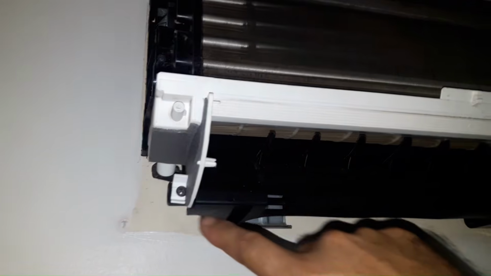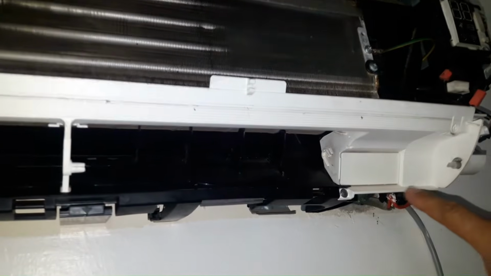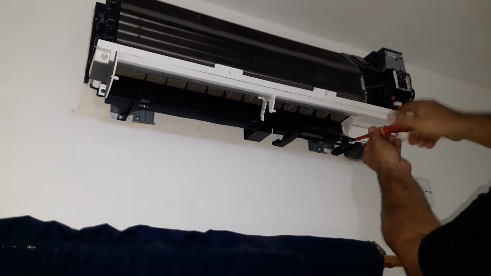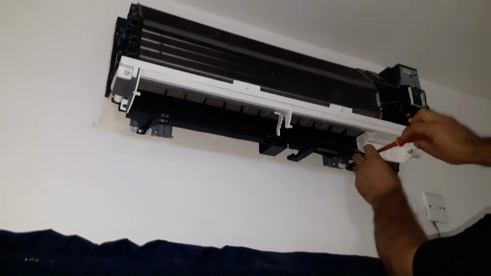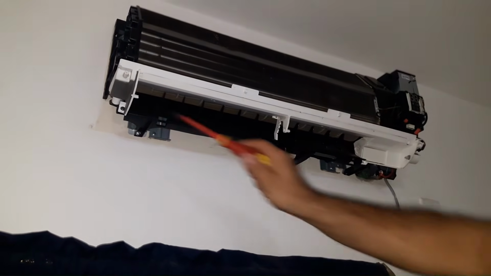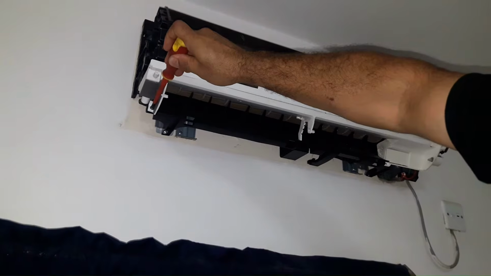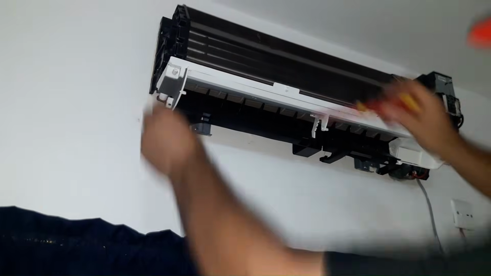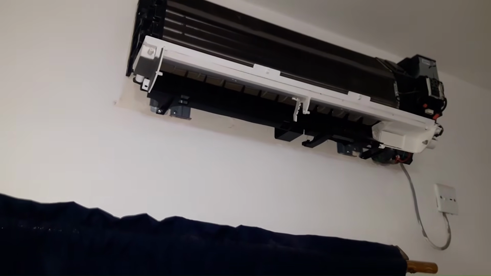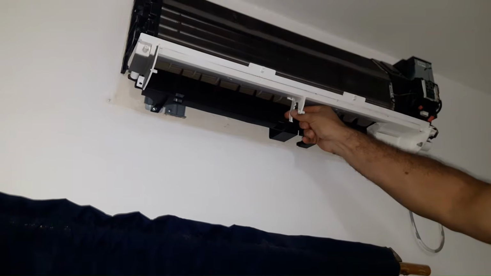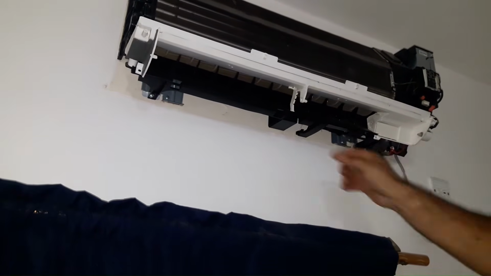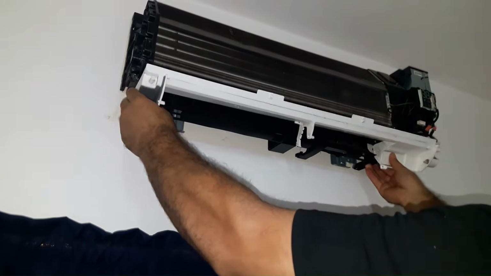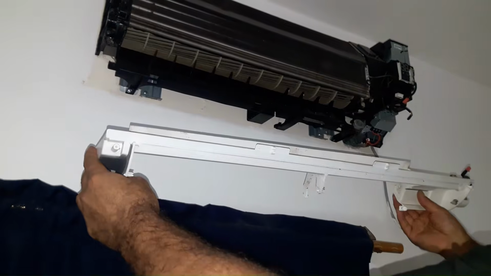There are 2 screws, one here, another one there. I'm going to unscrew them to remove the drain pan. There is a tab in the middle, I'm going to pull it and then I'm going to remove the drain pan. There we go. It is out.